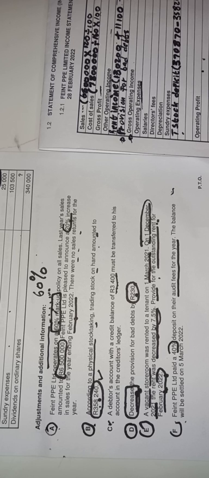Audit fees is always like this. Audit fees is a free mark. I'm not expecting anyone to get audit fees wrong. Please, I'm begging you. Sometimes they will say 60% of the audit fees is outstanding, which means we have paid only 40%. Then outstanding is 60%.